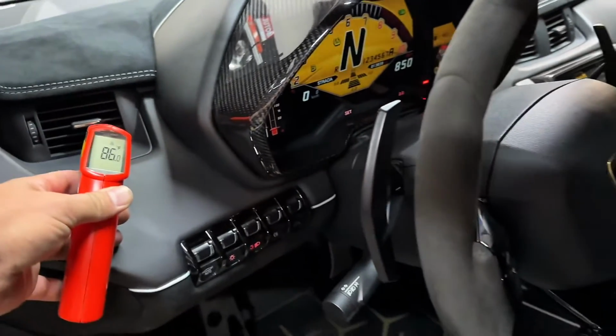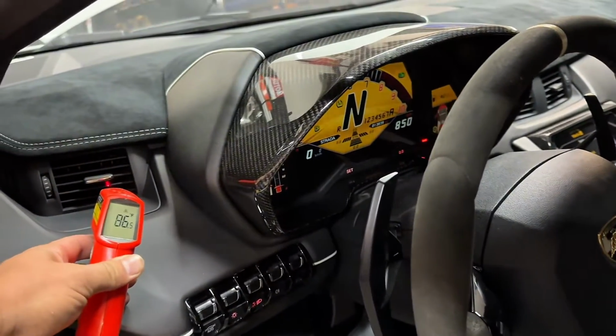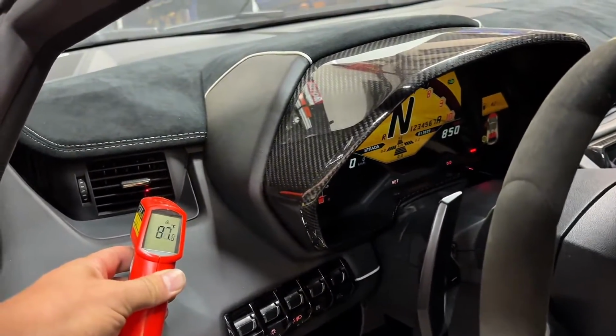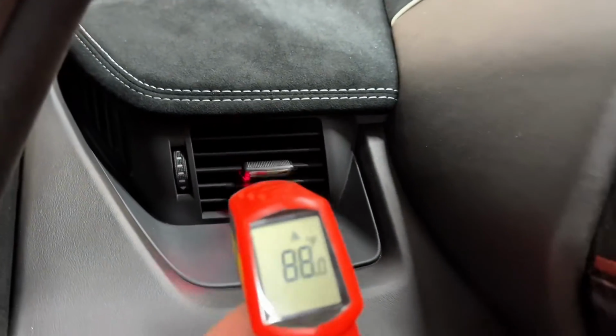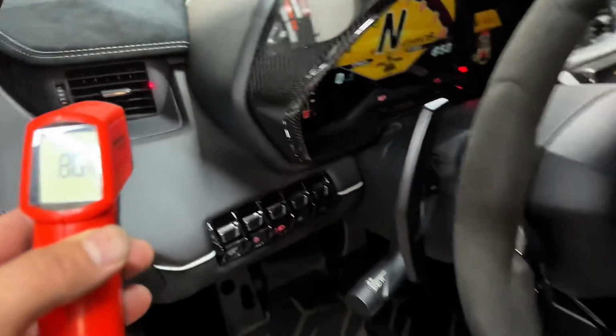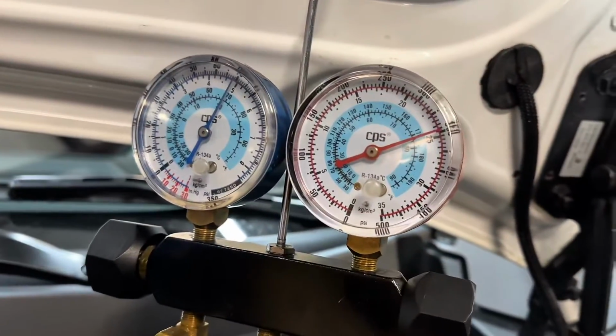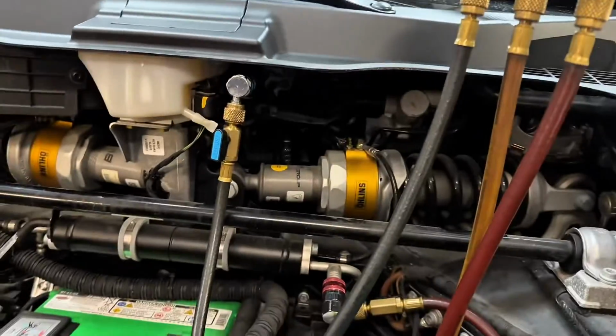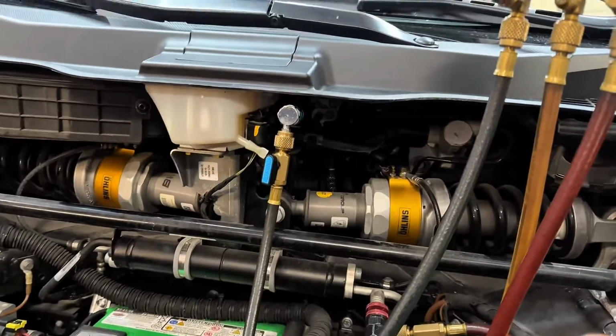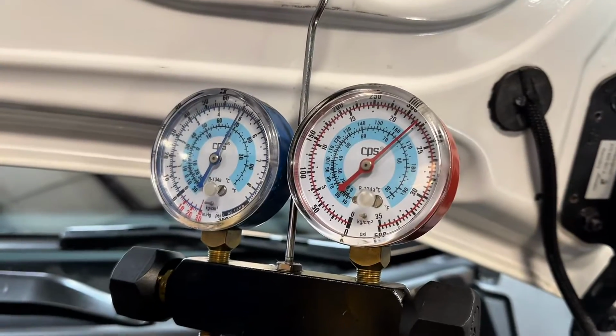It jumped to 20 bars and then went back down to 12 because it doesn't have enough refrigerant. So the 88, yeah, that's not gonna keep you cool. It continues to fluctuate. Definitely gotta open this system up. There's some serious problem with it.